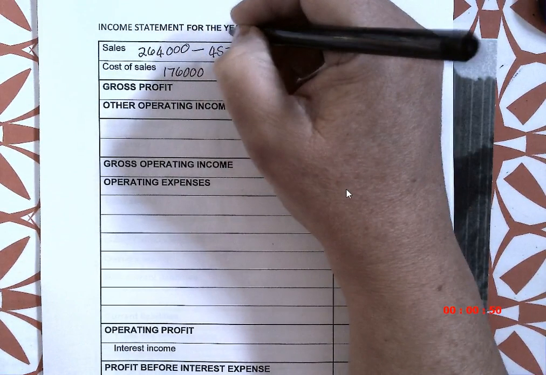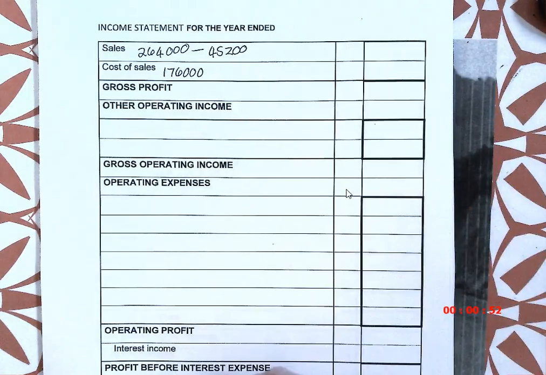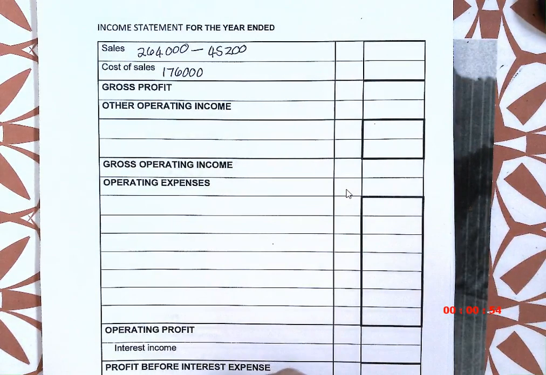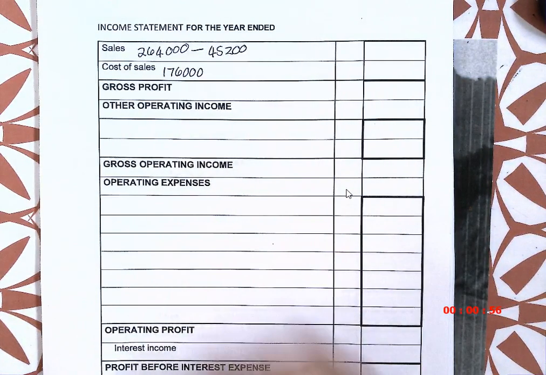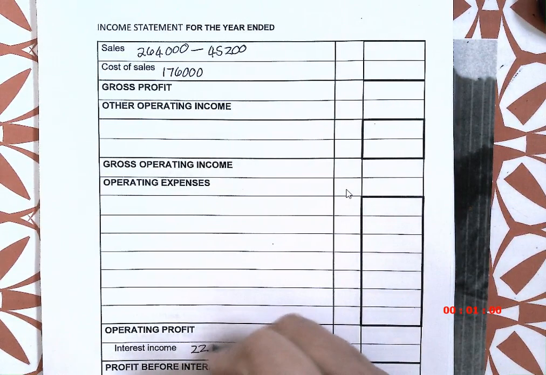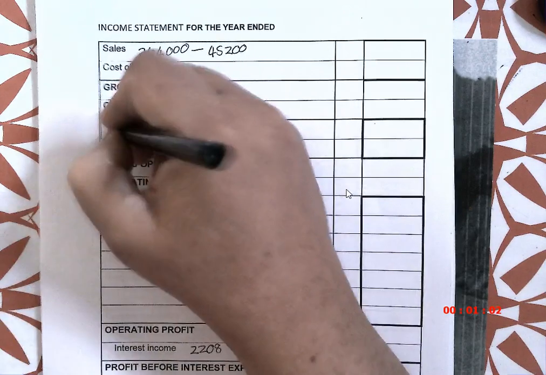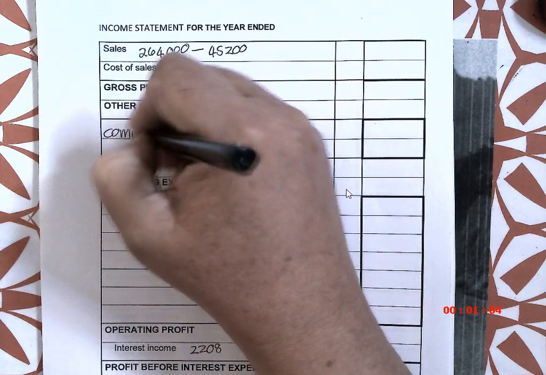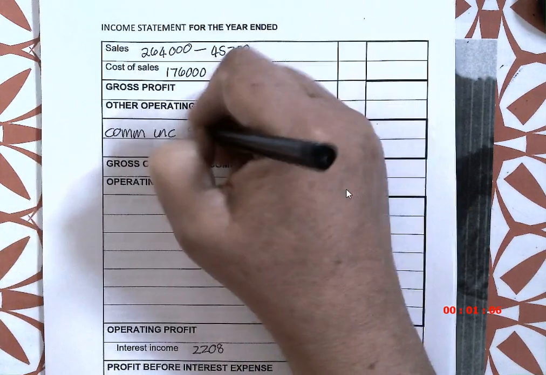I've got interest on loan, which is the expense here at the bottom, interest on fixed deposit, which is also at the bottom, and commission income, which is 55.